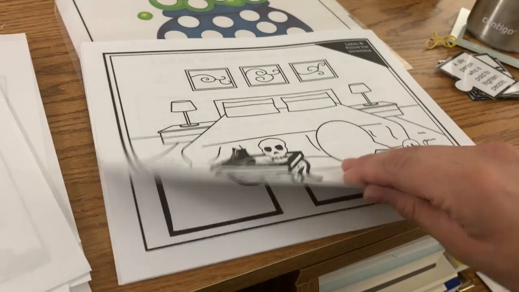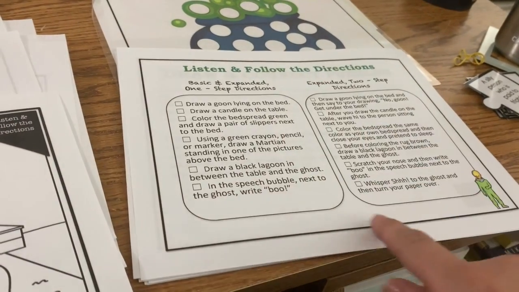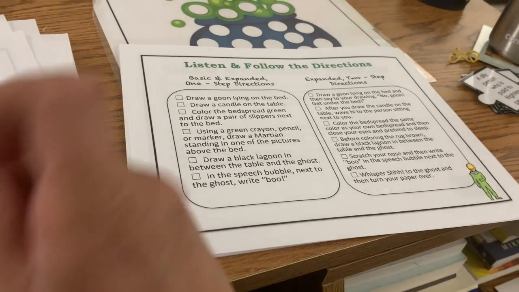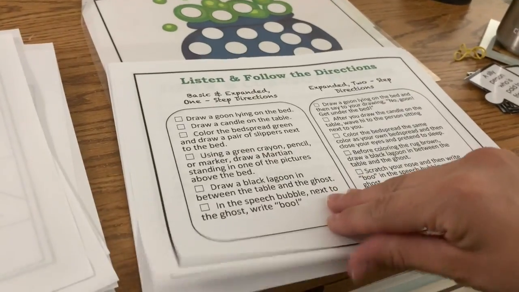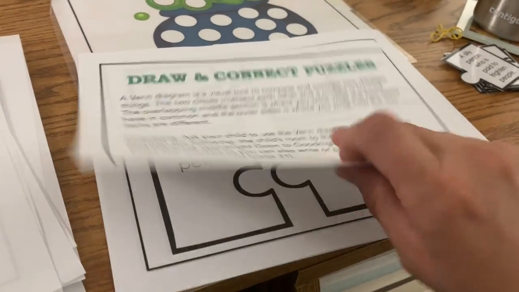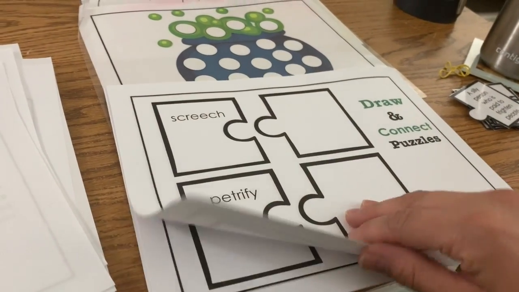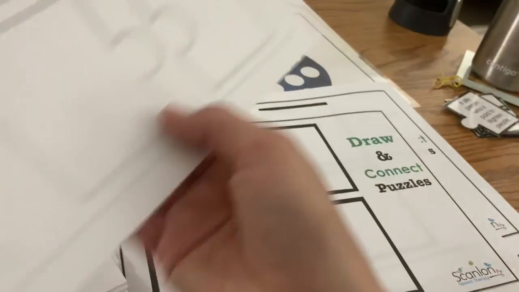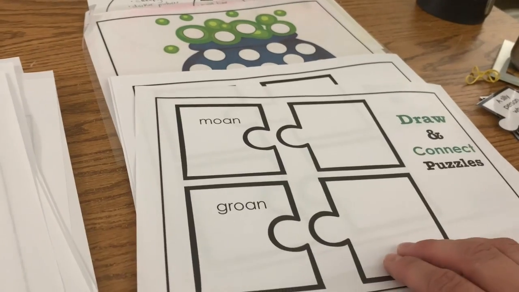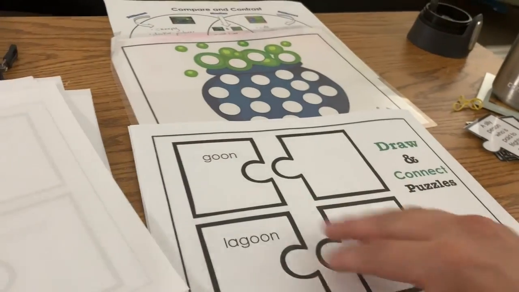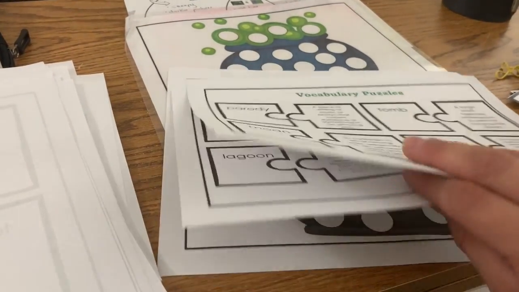So I have this scene, and you read a direction, either a basic one-step direction and then some two-step directions, and they follow along and they try to listen and complete that. Then I have something called draw and connect puzzles. So they draw a picture depicting the tier 2 vocabulary word, and then the other kids, or you, depending on if you're in a group or an individual session, have to put them together. Before you do the draw and connect puzzles, you may want to do the vocabulary puzzles to really get them familiar and confident with the vocabulary.